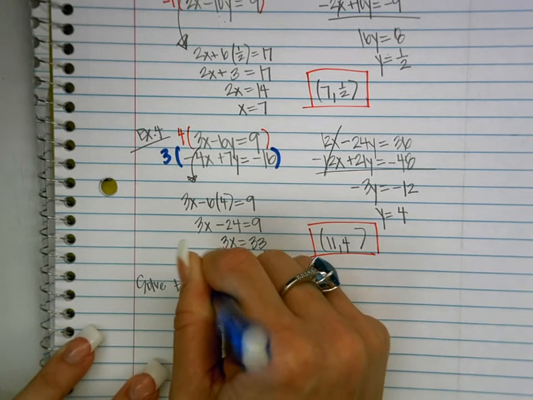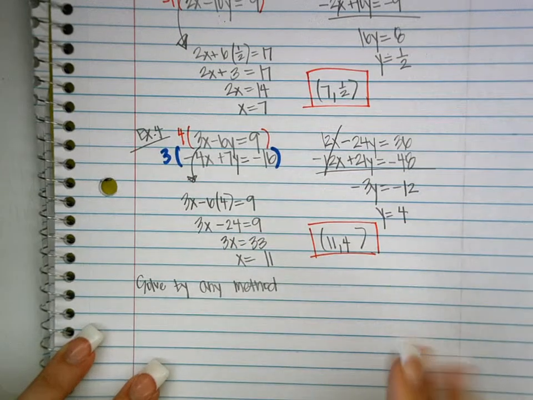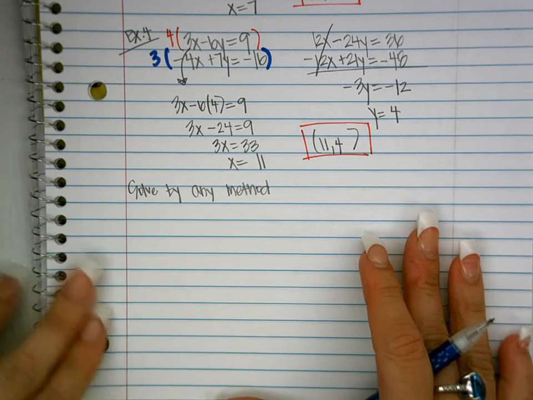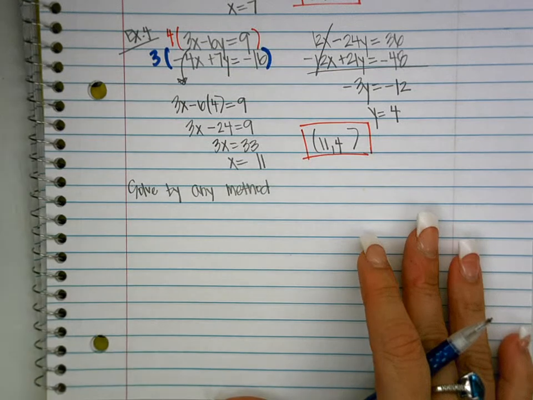So you choose. By the way, on your test, there are going to be some questions that tell you solve by the addition method. If you don't do it by that method, I'm going to mark it wrong, even if you got the right answer. Okay? You have to follow directions. Same thing as on some of your quizzes.